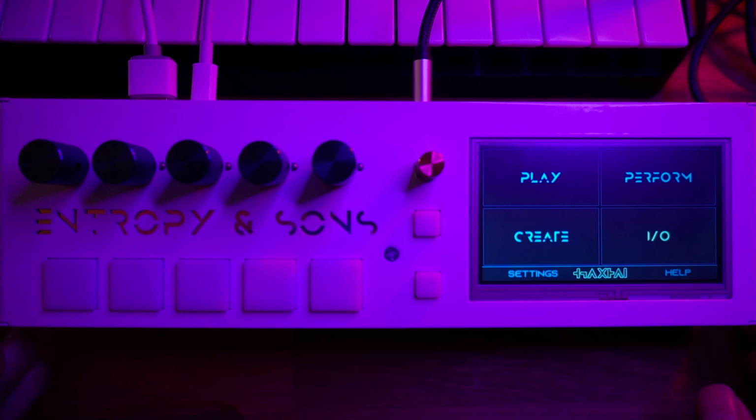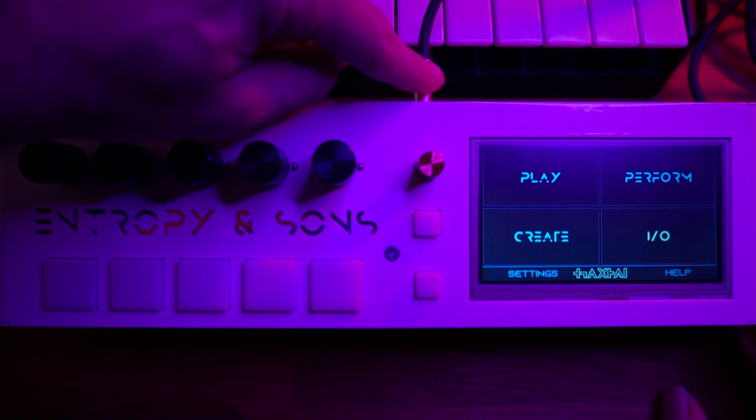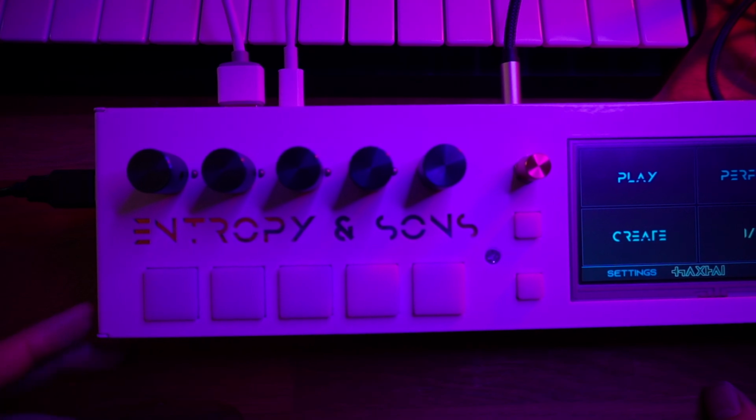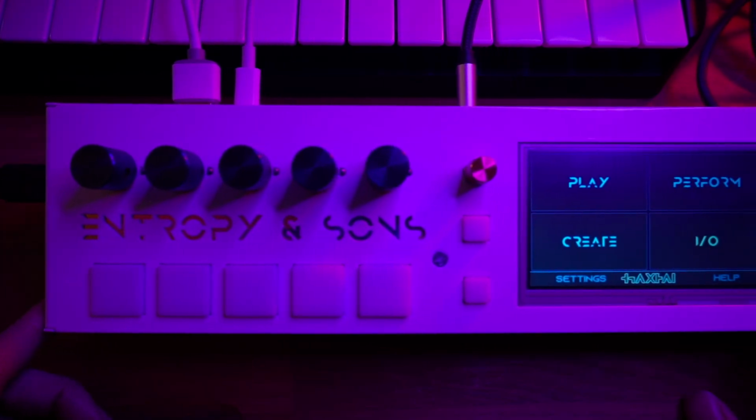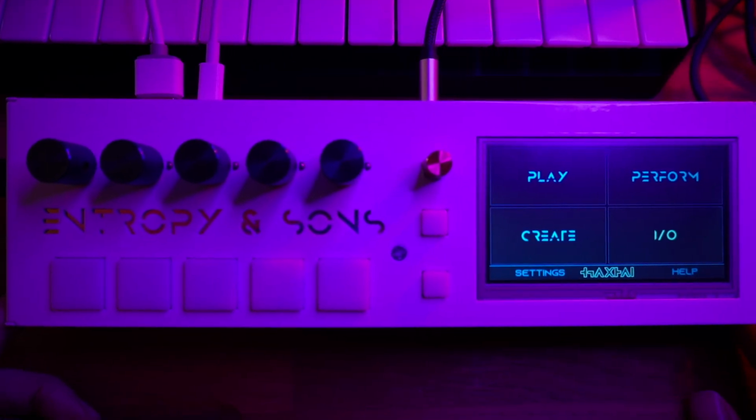So to get started, we have power plugged into the synth and video. We also have an audio cable plugged in, and for this video we have a video camera plugged in as well. And as always, our synth is updated to the most recent version of the software. So let's get started here.